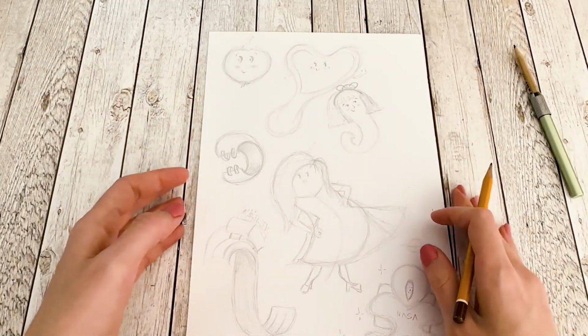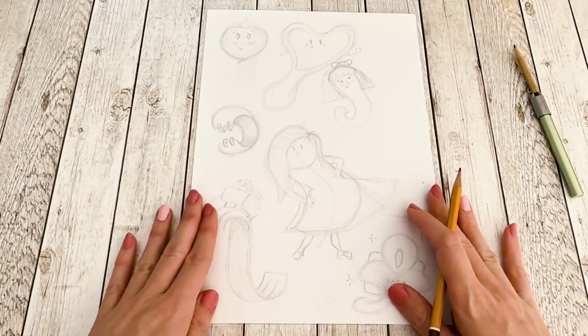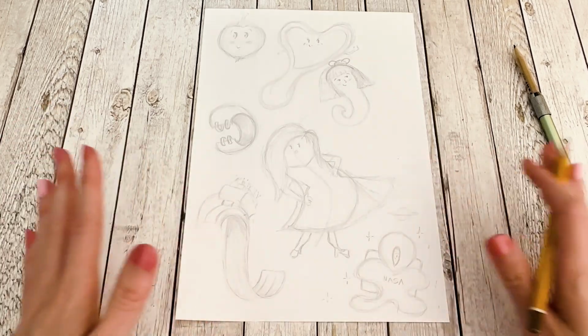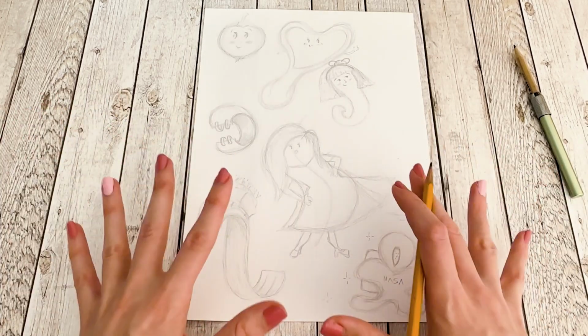So you can use a lot of inspiration from that type of drawing, and I really hope that it's going to be helpful for you. And no matter what your drawing skills are at the moment, everybody can create that.